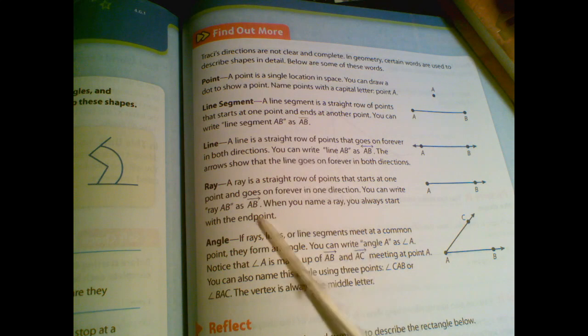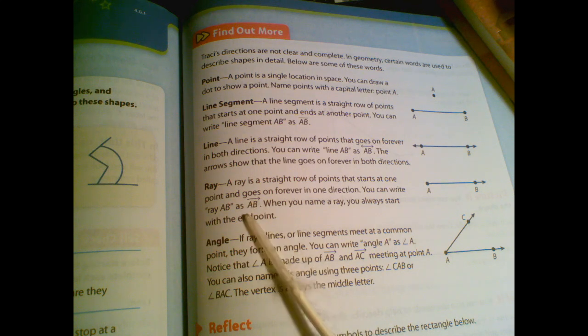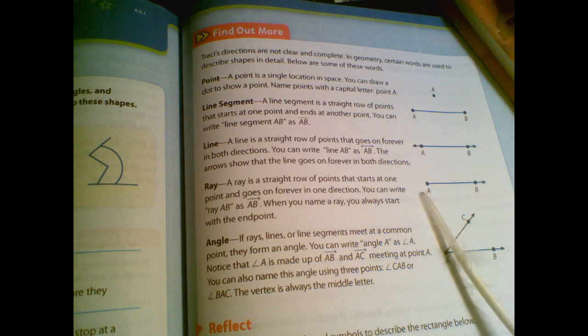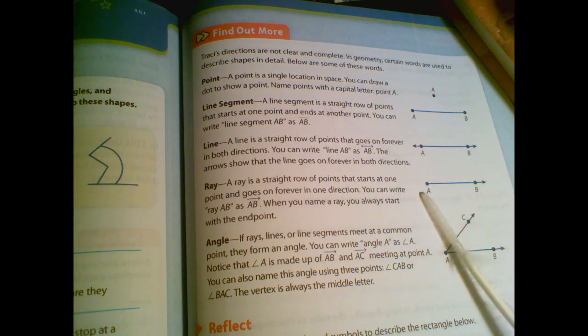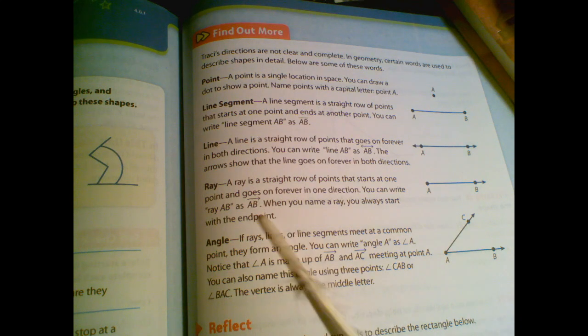But when you write it in geometry language, the symbol for ray will be pointing to the right over those points. So this could only be written as ray AB because you begin with the endpoint. Doesn't matter which direction it goes, the starting point, the source of the light, think of it that way, has to be written first. Ray AB.